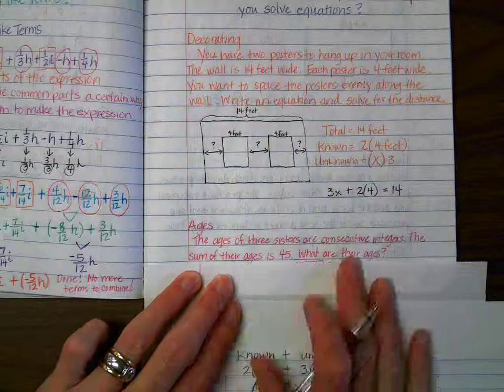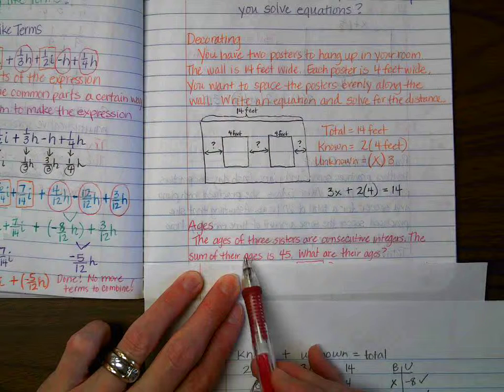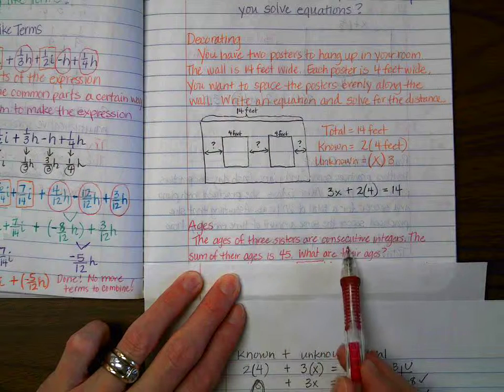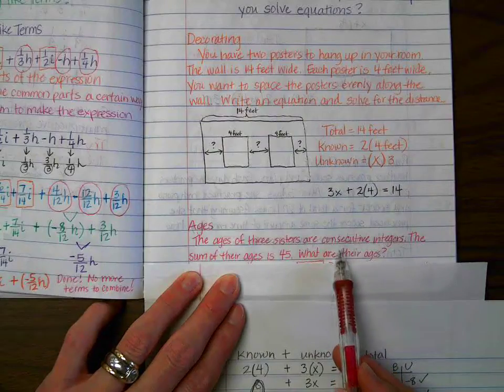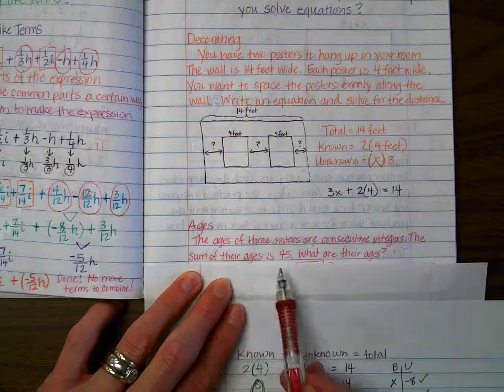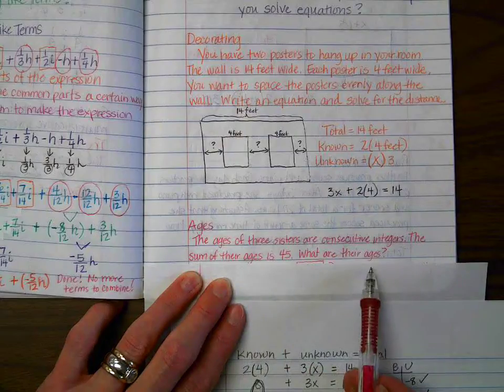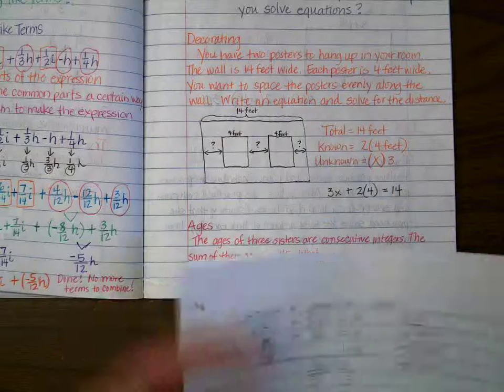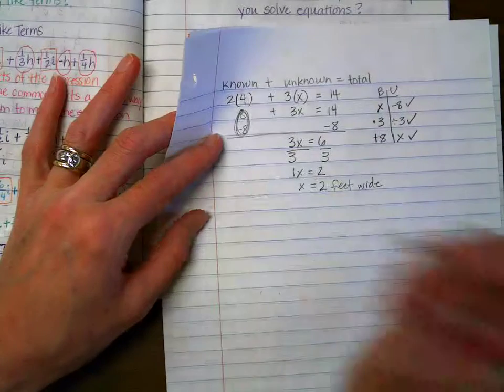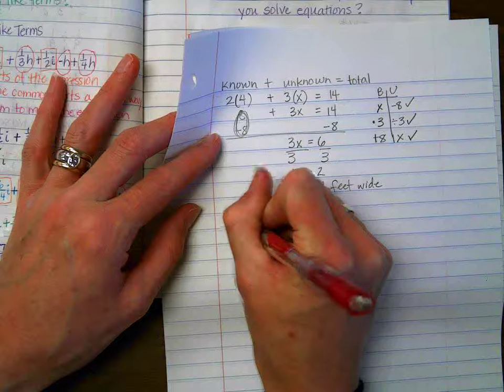We're talking about ages. Let's see what we can do with our ages. So it says the ages of 3 sisters are consecutive integers. Remember what consecutive means, one after the other. The sum of the ages is 45. What are their ages? So we're talking about 3 sisters.